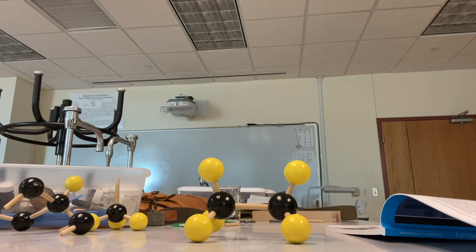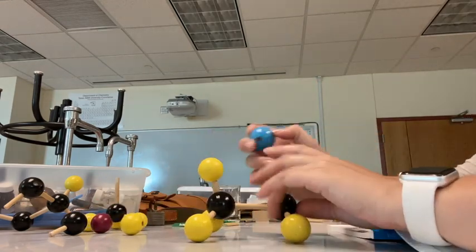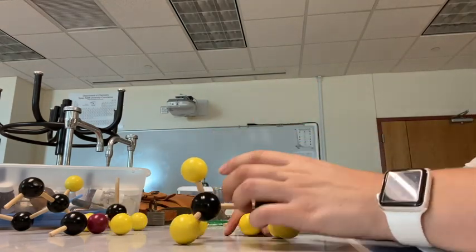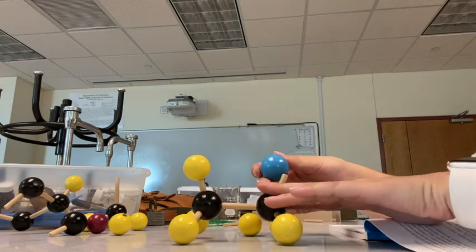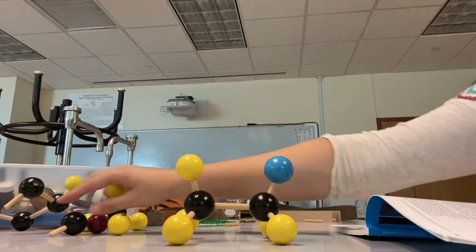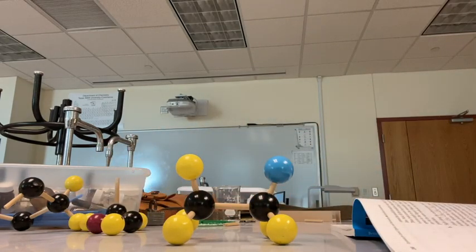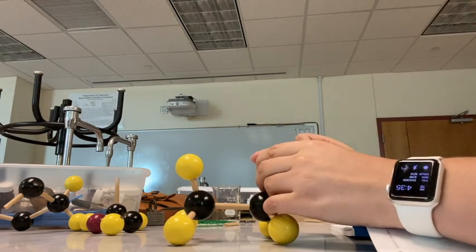And then if we want to add oxygen in it to make an alcohol, we're going to take a hydrogen off, we're going to put our oxygen on top, and then we're going to make an alcohol by adding a hydrogen on the oxygen, just like that.